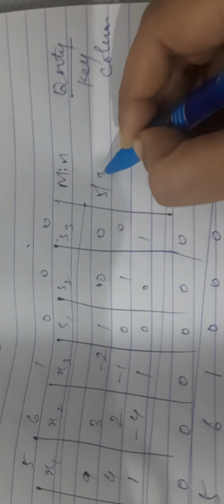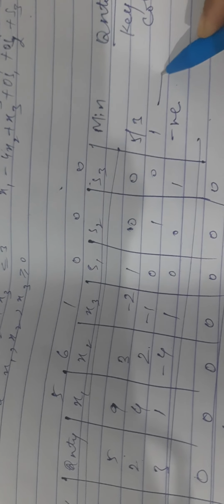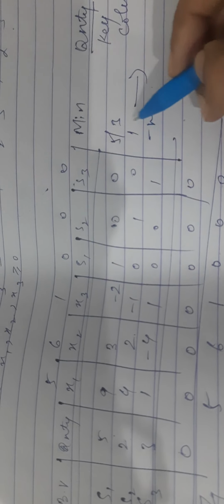So this is 5 by 3, 1, and this is a negative value. In this case I have to choose the minimum value, which is the positive value. So this is 1 point something or 2 point something, but this is lesser than this. So this becomes my key row. So continuing with this table, now I go to Simplex table 2.